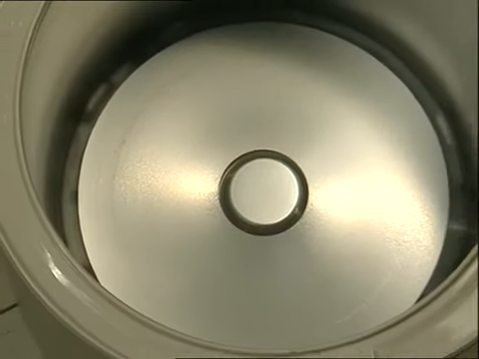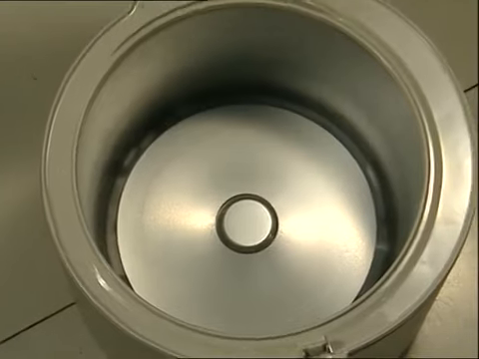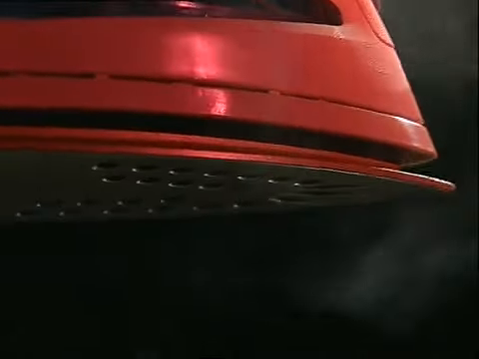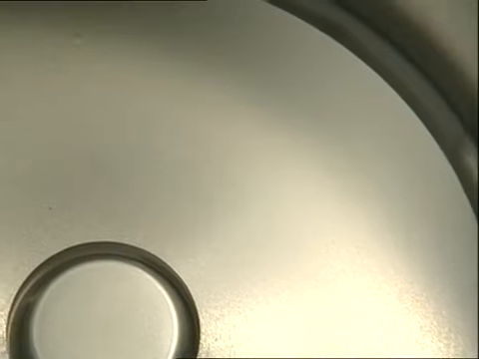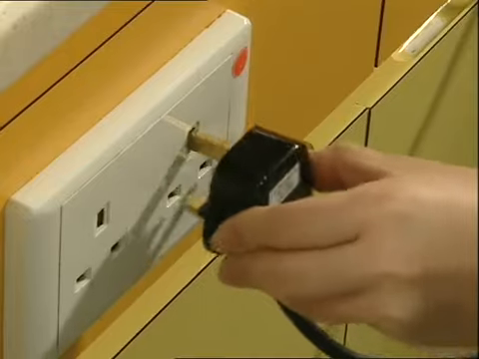An iron and a rice cooker also use a heating coil to generate heat. The heating elements in these two appliances are hidden inside and are separated from the other metallic parts by insulation.